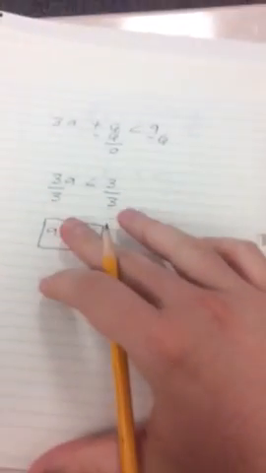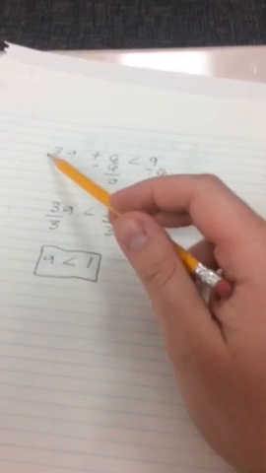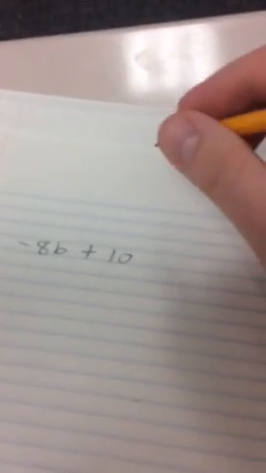Now I'm going to give one more example that's similar to this, except there's going to be a negative in front of the number that comes before the variable. So our next example would be negative 8b plus 10 is greater than negative 2.